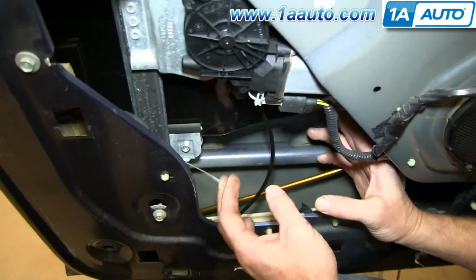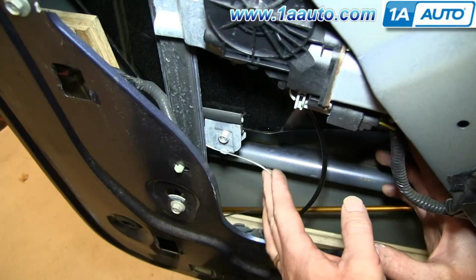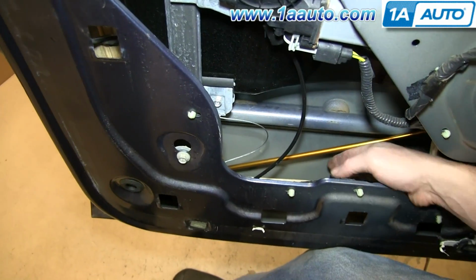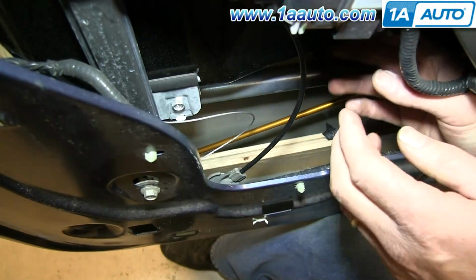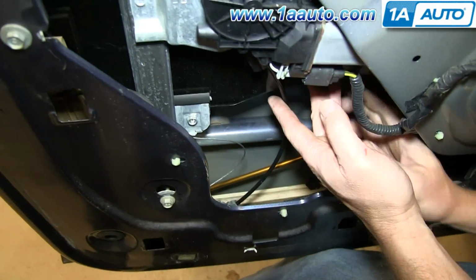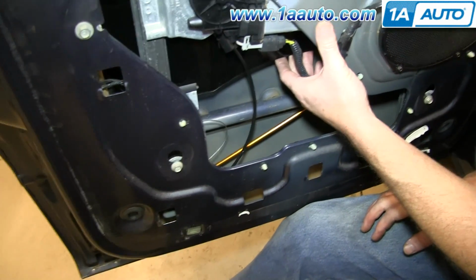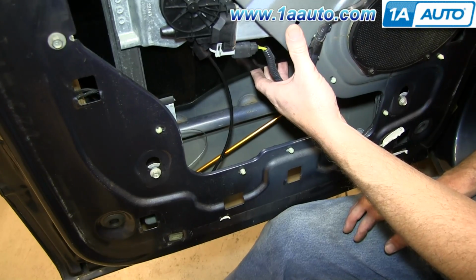You can see this cable is part of what drives the window mechanism. You can also see that somebody tried to put some wood in here and stuff to try to help support the window while it was broken. But a better idea is just to replace the regulator, and we're going to show you how to do that.